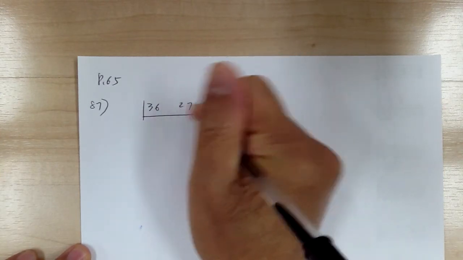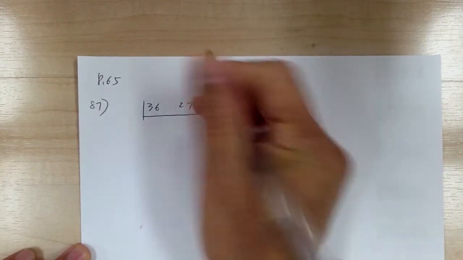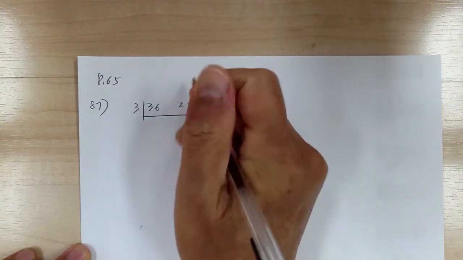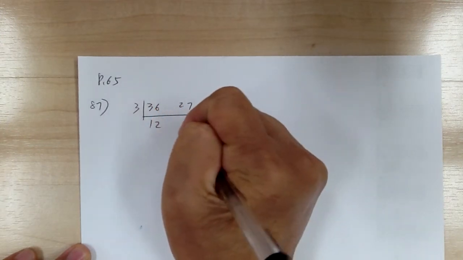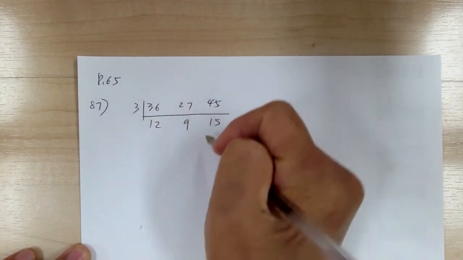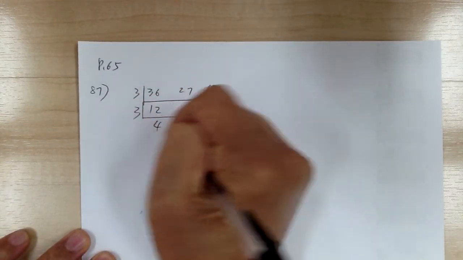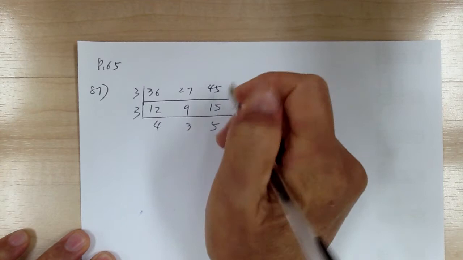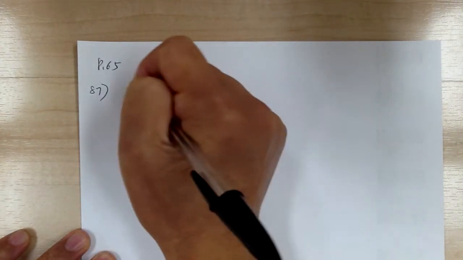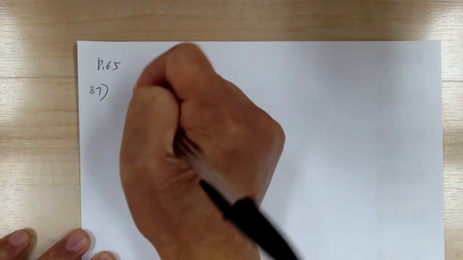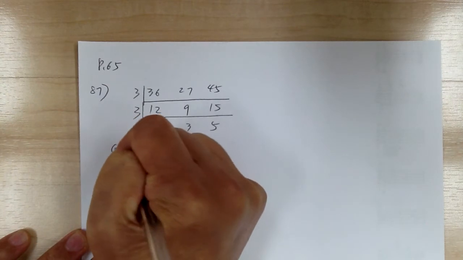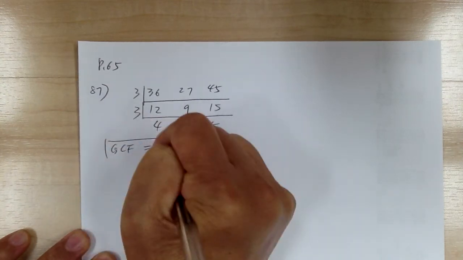So to start with 2, so cannot. So 3, yes. So all of this can be divided by 3. You get 12, 9, and 15. And you can divide by 3 again. So you get 4, 3, and 5. So GCF would be the factors on here. So in this case, GCF equal to 9.